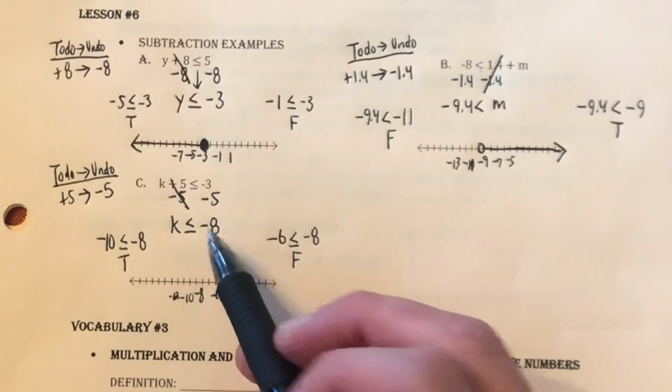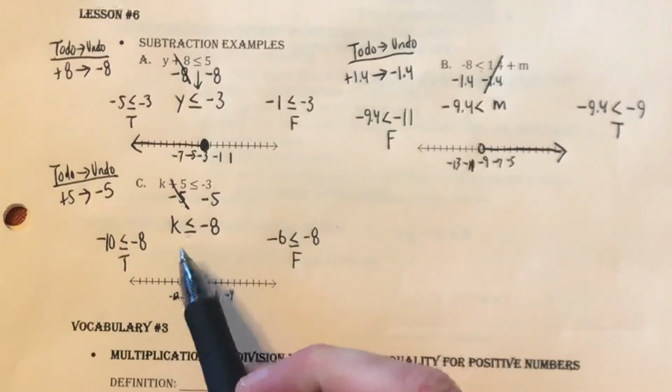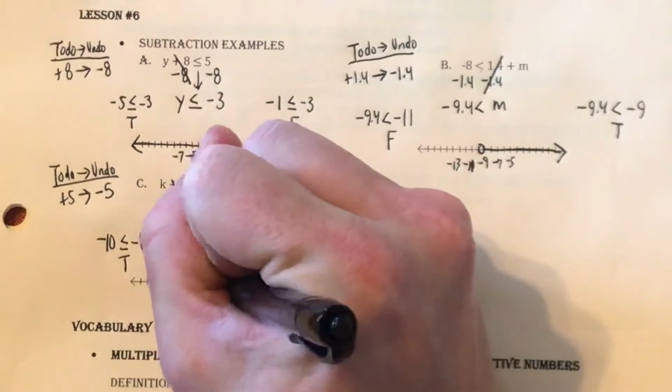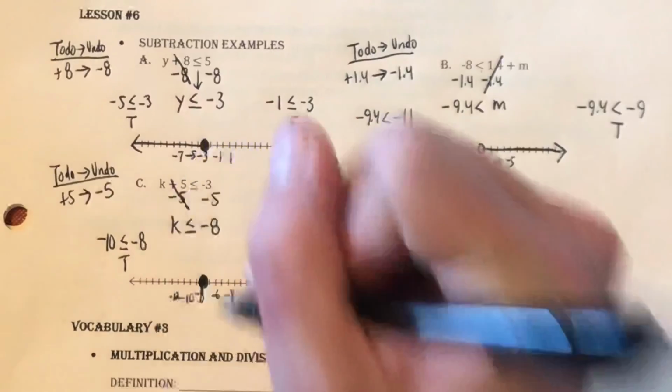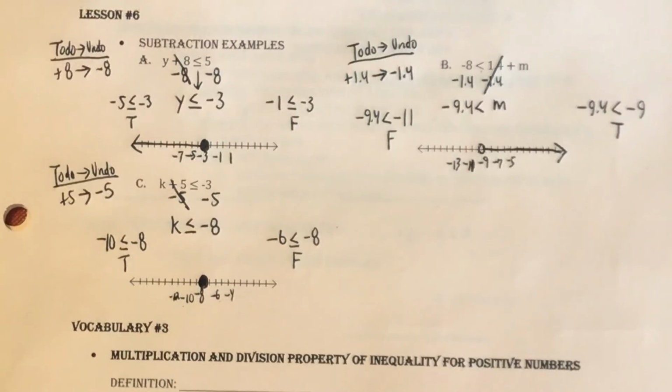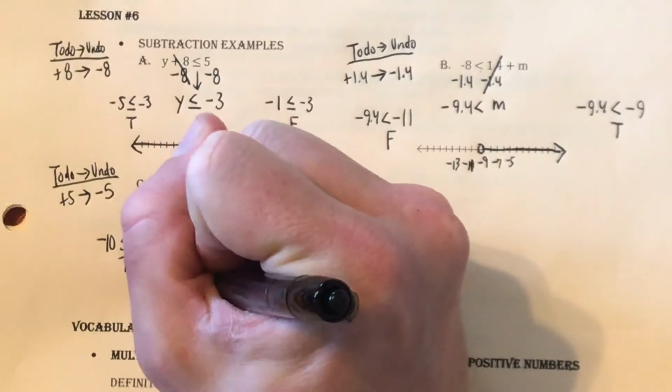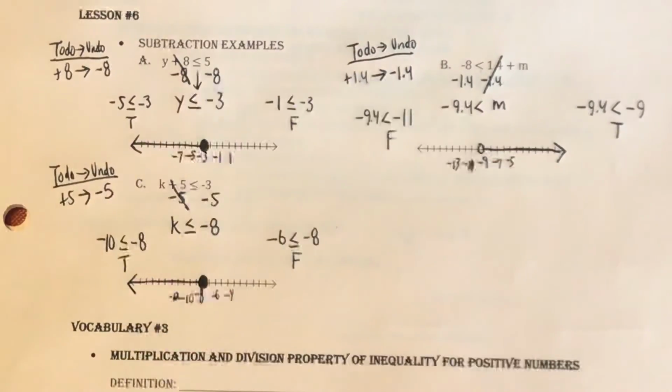So negative 8 is our starting number, so circle at negative 8. All right, any portion of an equals to sign? Yes, there is. So that means that we have a filled in circle, and then draw our arrow moving towards the true side, which was the left side of the inequality, of the number line.